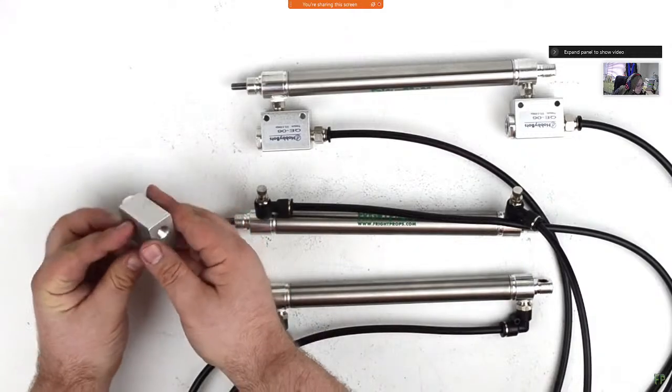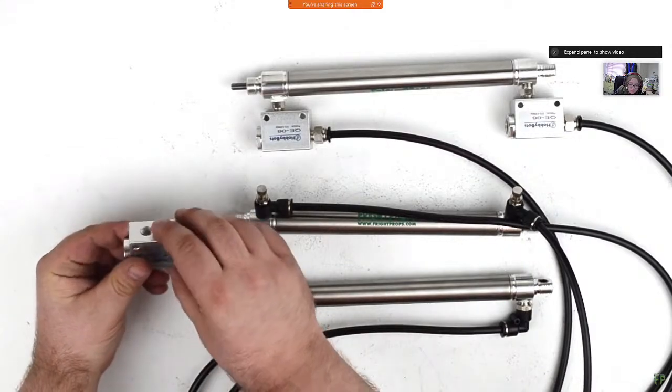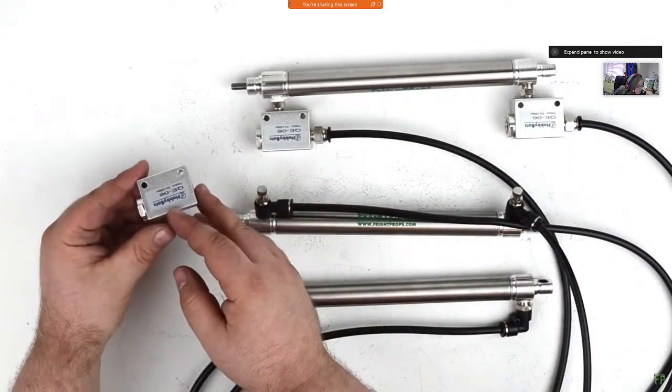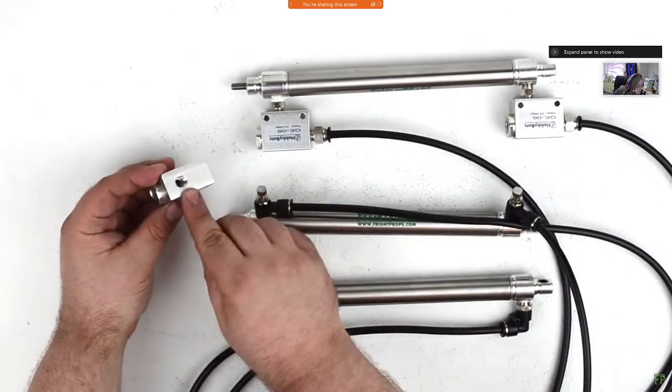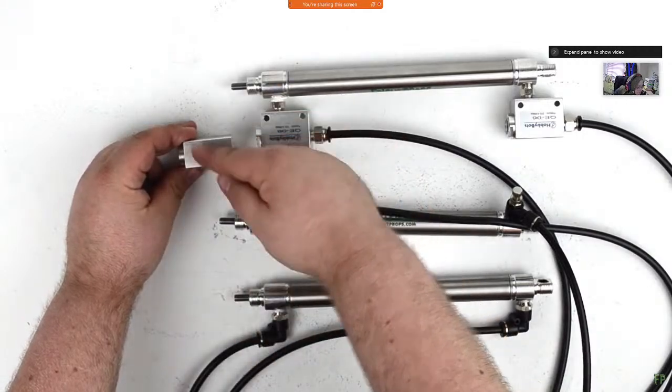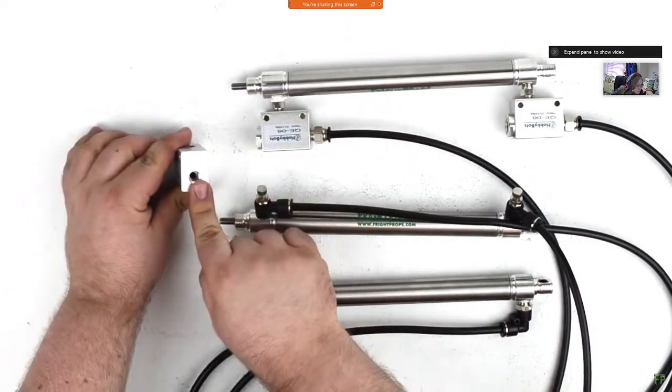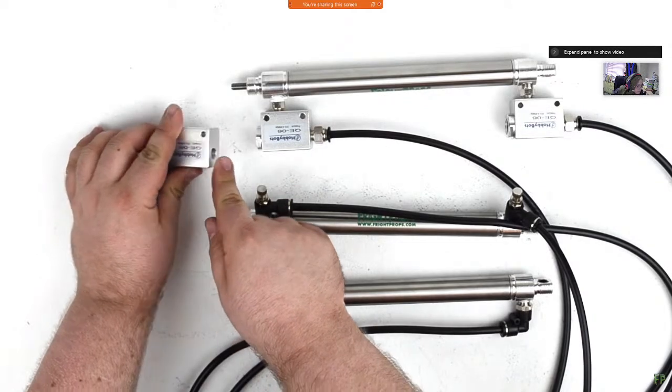A quick exhaust valve is essentially a valve that attaches to the cylinder ports. This is one detached here. It has 3 ports of its own. So it has one port that connects to the cylinder, another exhaust port, and then the third port where the air goes into the cylinder.